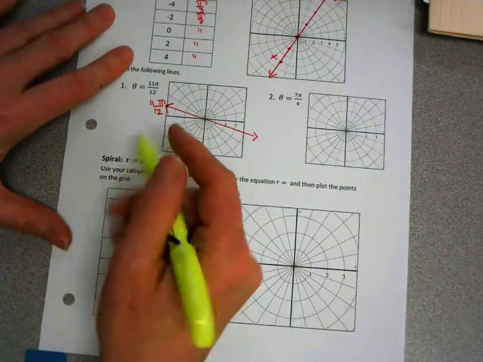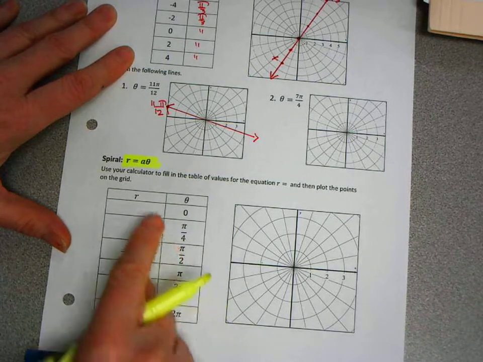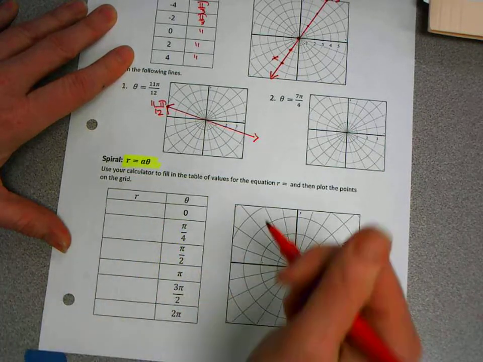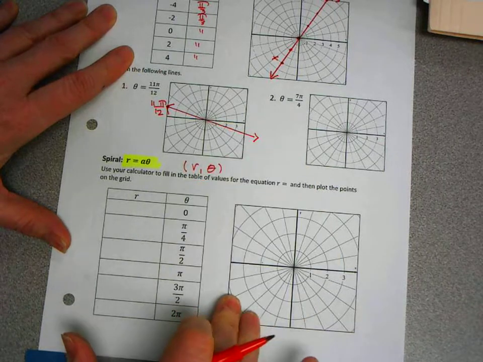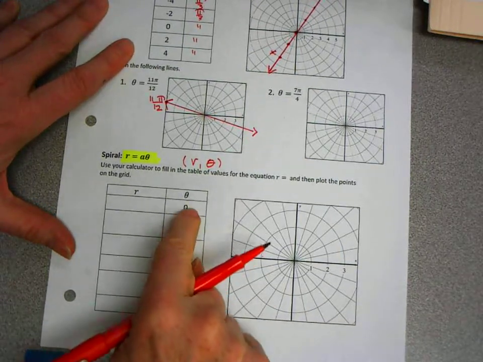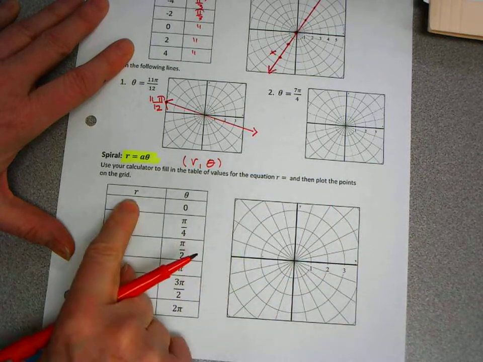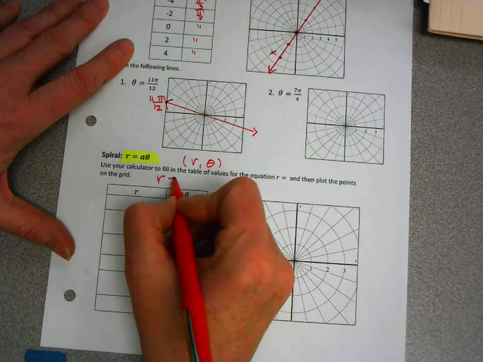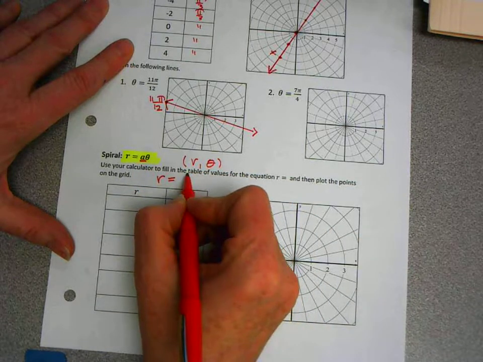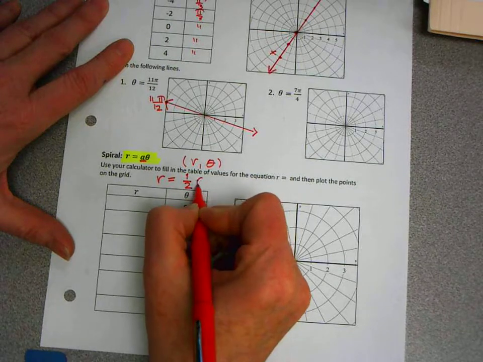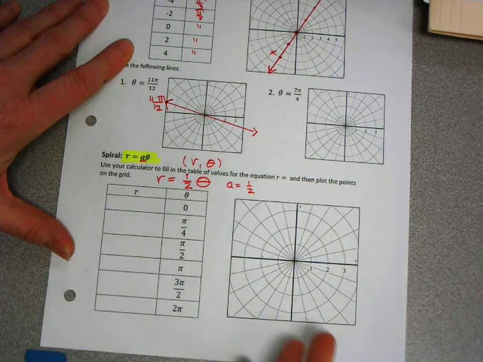Okay, let's move to the next shape, spiral. Spiral is r equals a theta. All right, how does this work? Well, you see what's happening. We're graphing points (r, theta) on a polar plane, but as theta moves along, what is happening to r if the equation is r equals a times theta, with a some constant? Let's make a one half, so r equals 1/2 theta. Well, what does that graph look like?